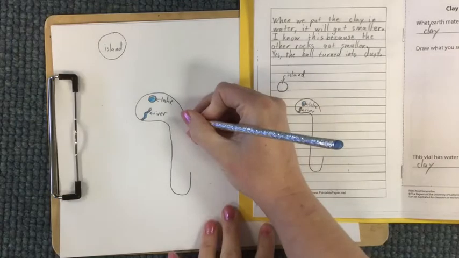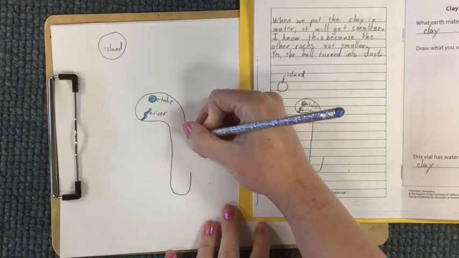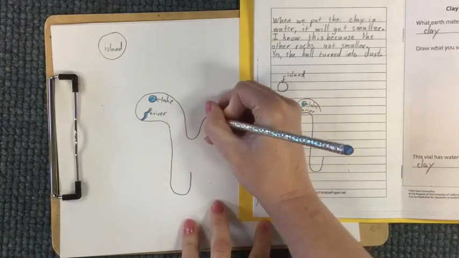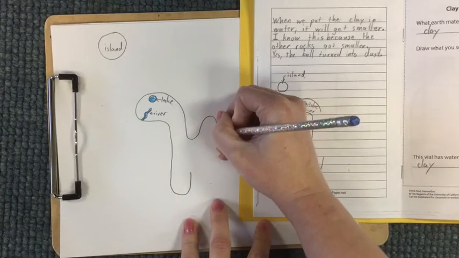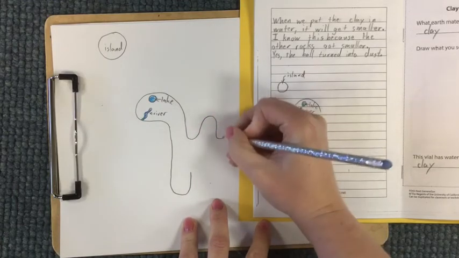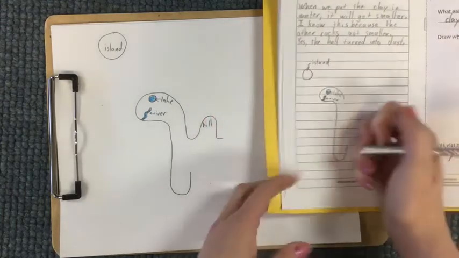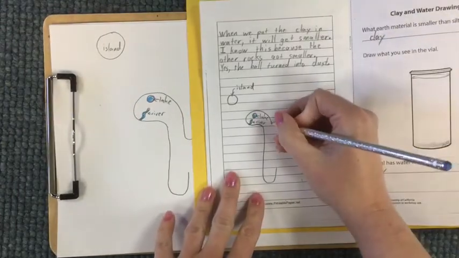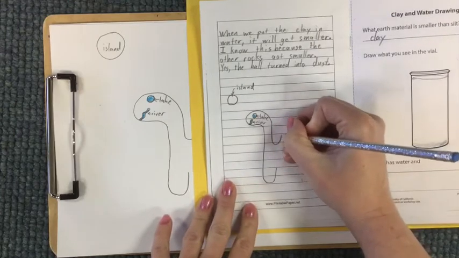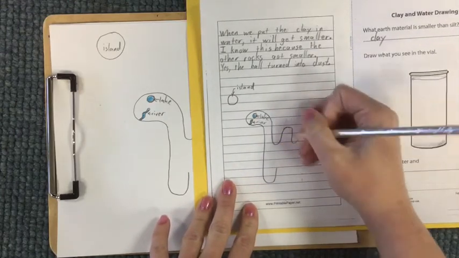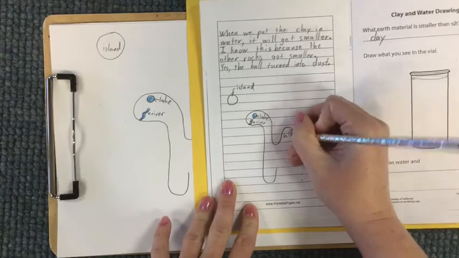So it's going to go down, it's going to curve, it's going to go up and make like a little hump. Make sure your hump is round at the top and then round again at the bottom. This is a hill, H-I-L-L. So it's going to go down, up, down, hill, H-I-L-L.